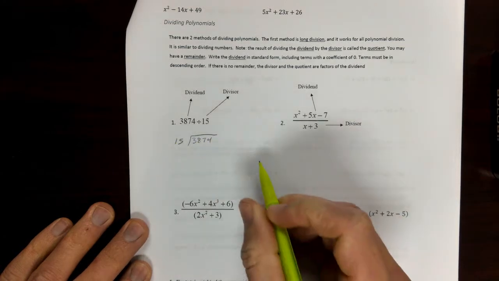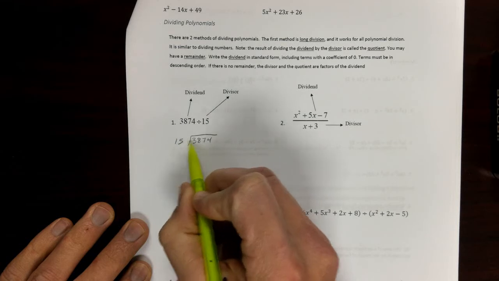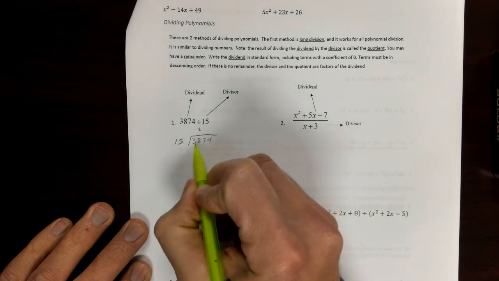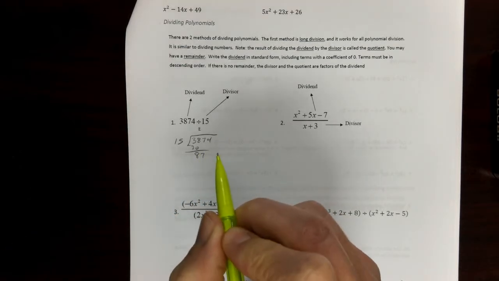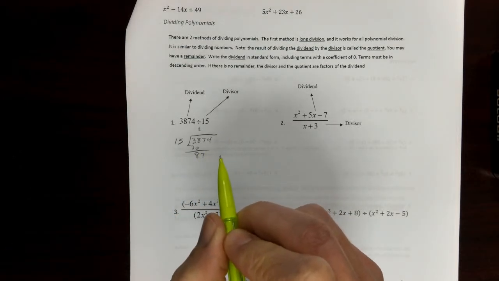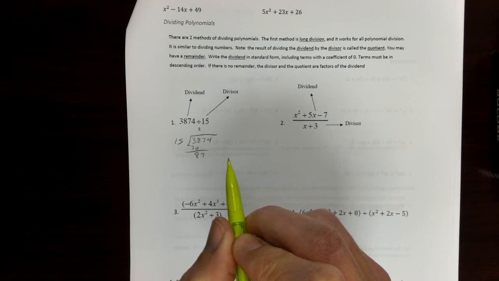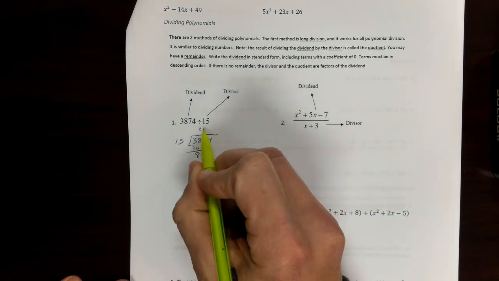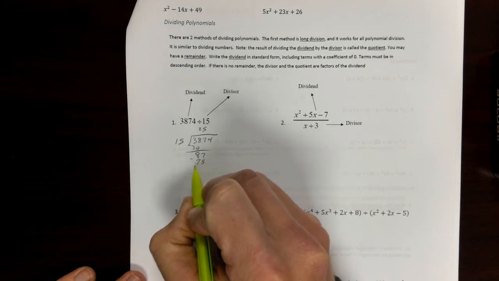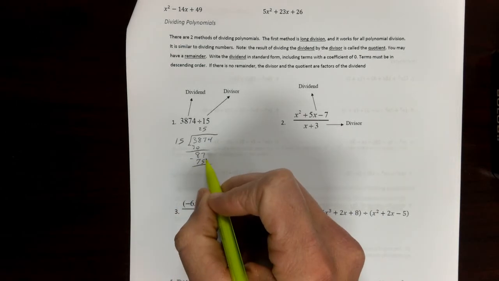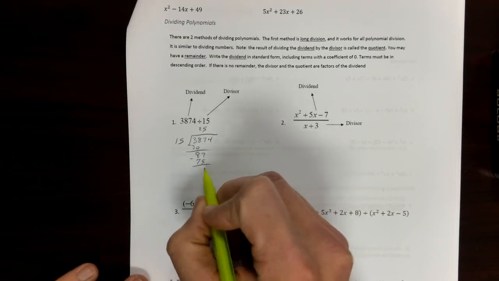15. Alright, so now what we're doing is we're looking at how many times does 15 go into 38? Well, that's 2 times with 30, so we're going to subtract those, we get 87. So now we're looking at how many times does 15 go into 87? And that would be 5. That would be 75. Subtract those.